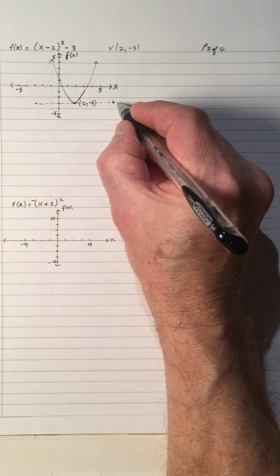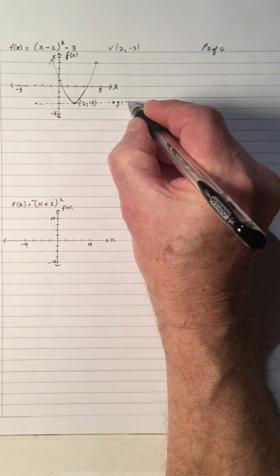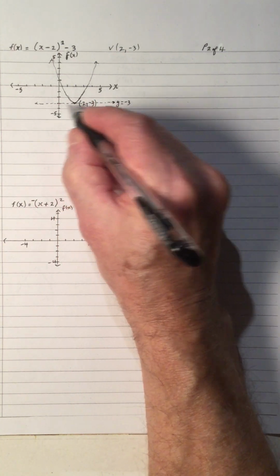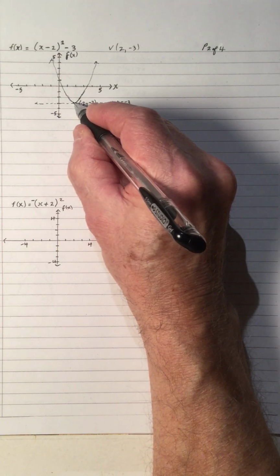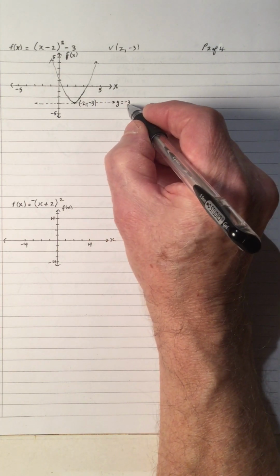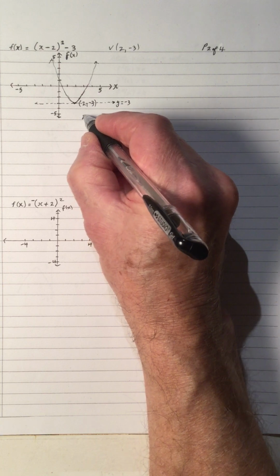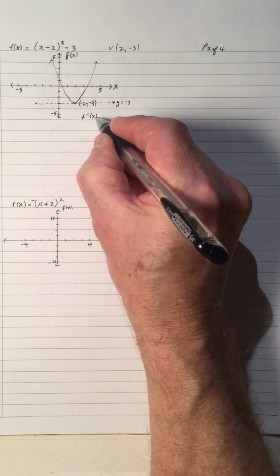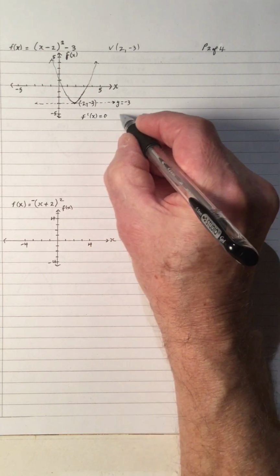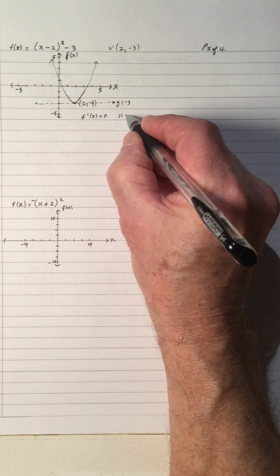So this tangent is y equals negative 3. So the slope of this tangent is 0. And that's the slope of the tangent, which is f prime, is equal to 0 when x is equal to 2.